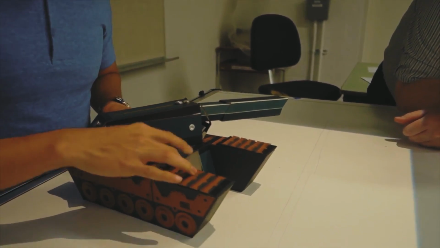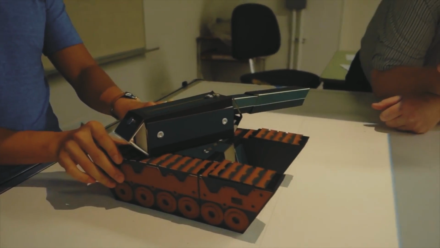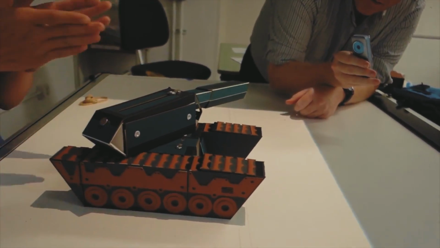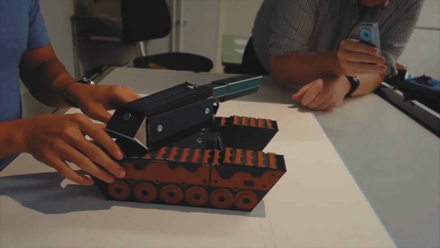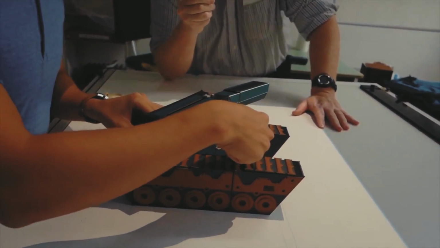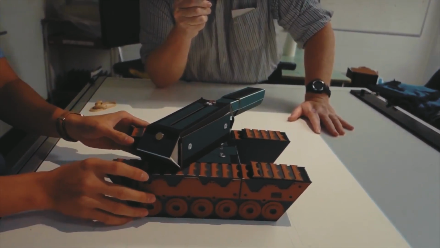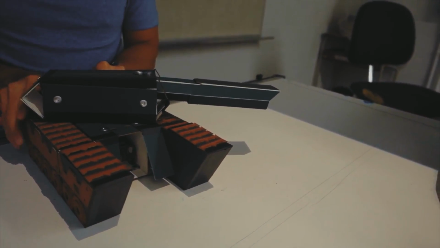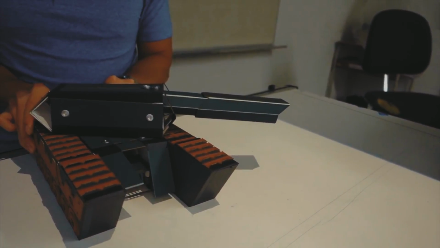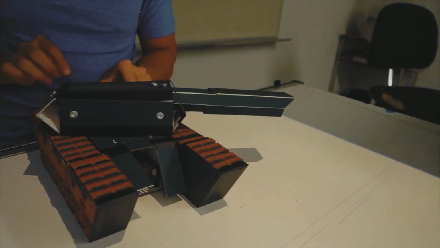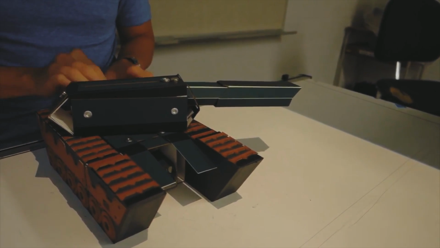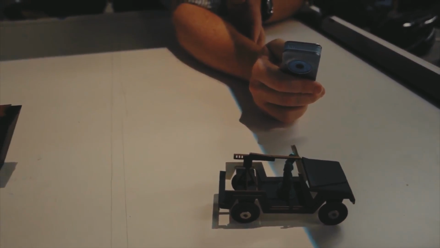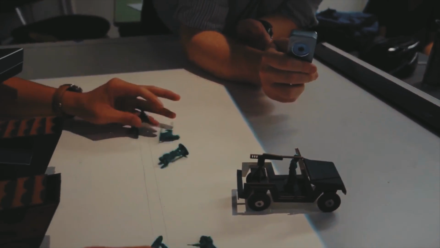So it gets that wider stance, and then in order for it to lock into place so it doesn't open and close easily, I'll pull it back, and when I pull it back, these two front doors will open up. Oh, check it out. Just like that. So that's one side, and that's the other. And then the soldiers come out.